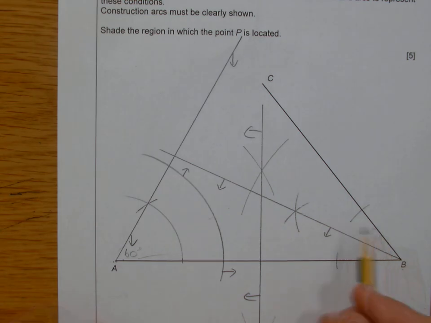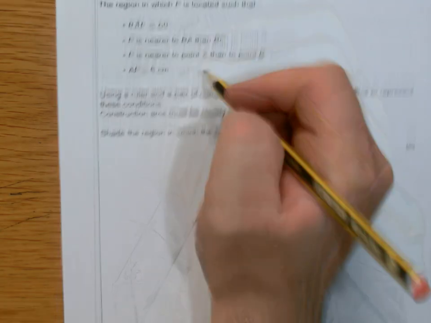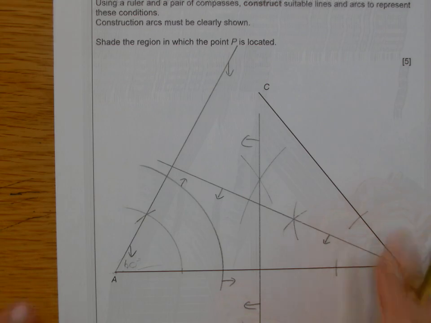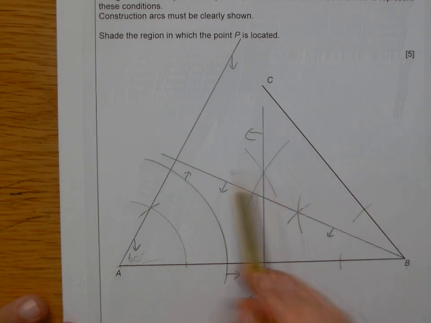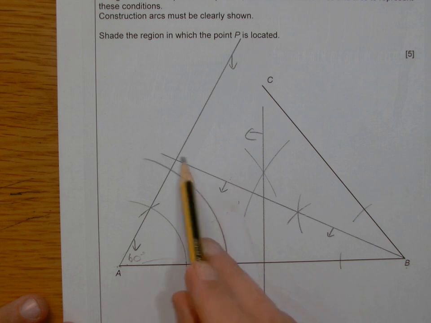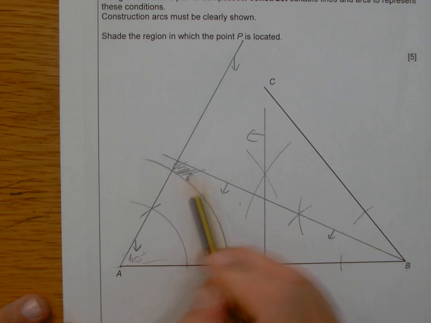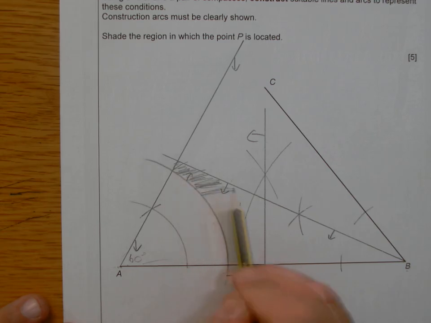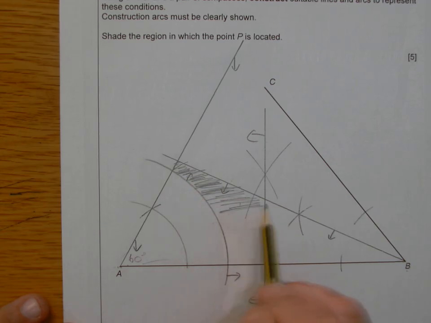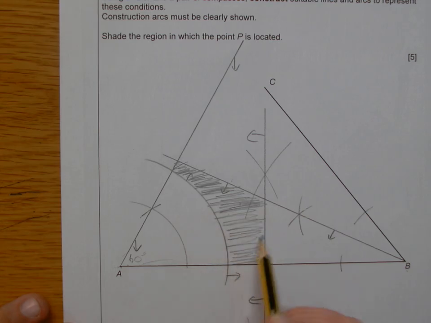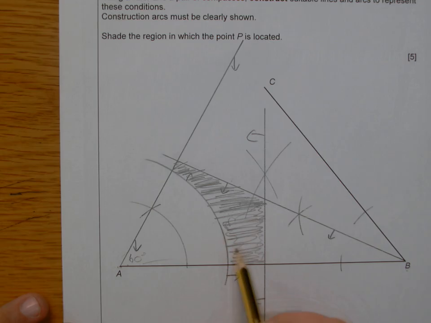And then you can see we've done all 4 bullet points, so we need to see where it satisfies everything. We've got to be to the left of this vertical line, underneath this line, outside the circle, and underneath this line. So I think where it satisfies is all of this region here. Obviously take your time when it comes to shading. I'm sure you do a better job than me, but we've got the region here where P could be.